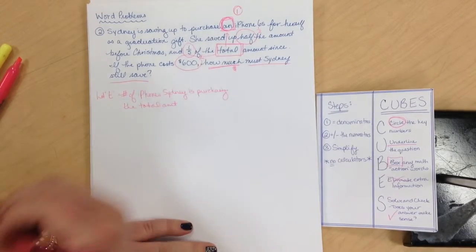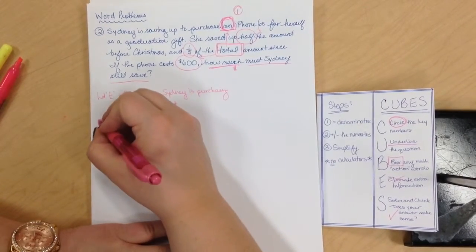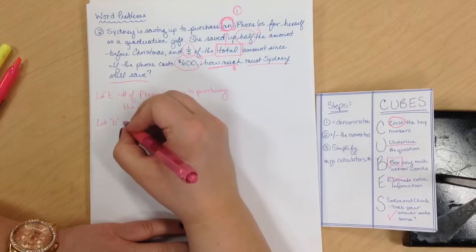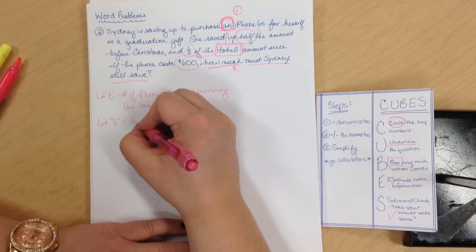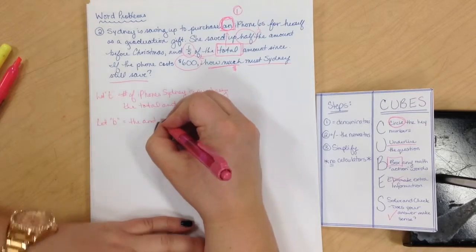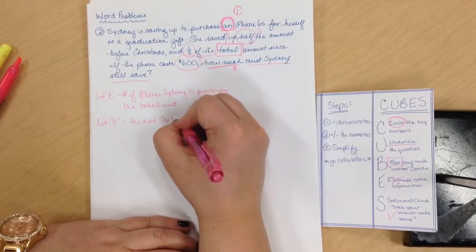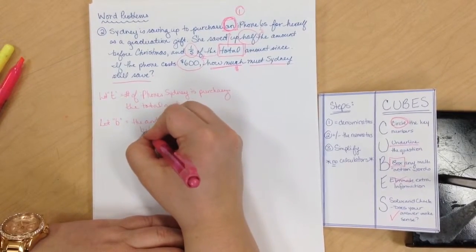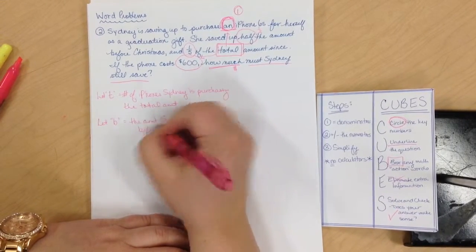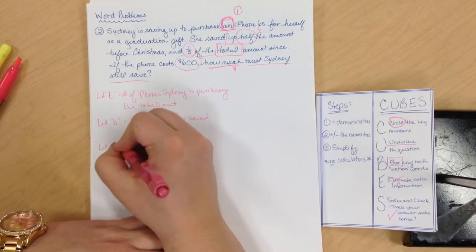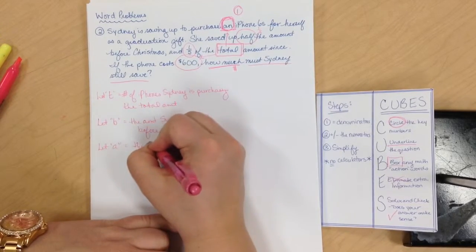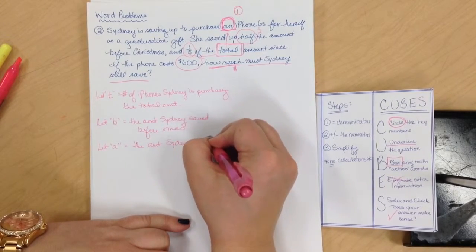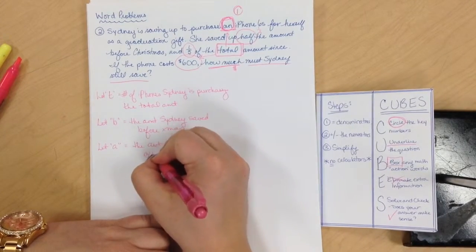They're going to be equivalent. Let B represent the amount Sydney saved before Christmas. And let A represent the amount Sydney saved after Christmas.